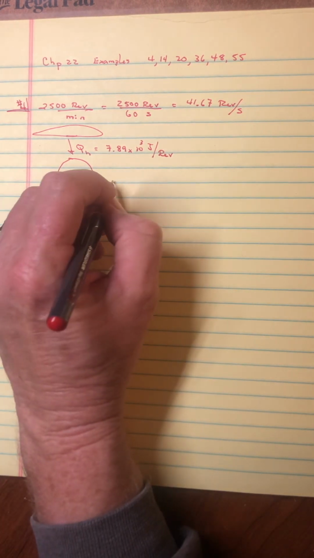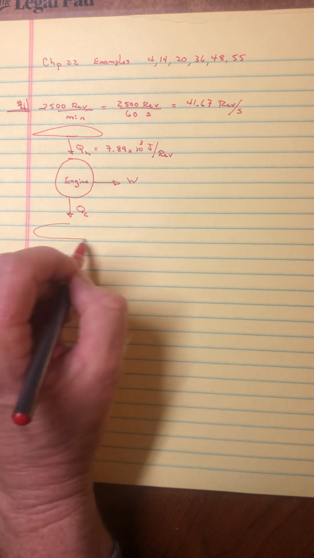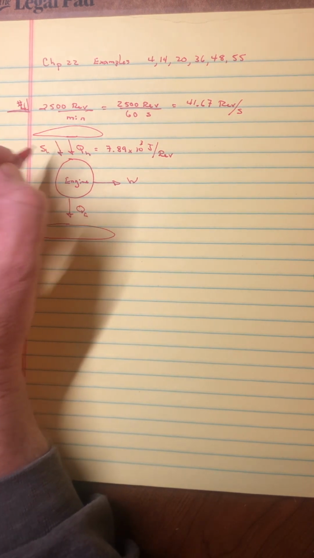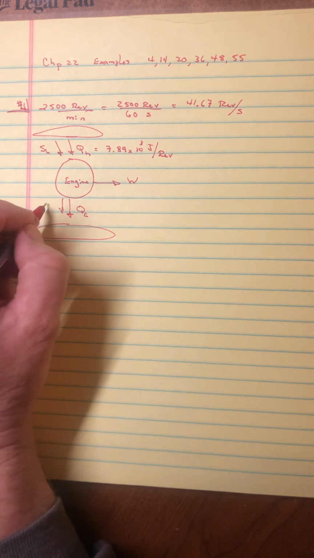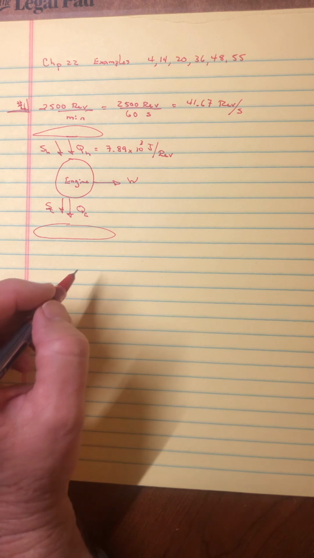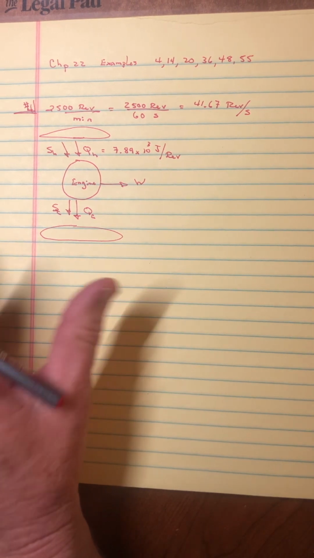And of course, as we talked about, the engine is designed to send out some work, but also because of entropy, and I don't think entropy is going to be part of this question, but I'll put it in my diagram.